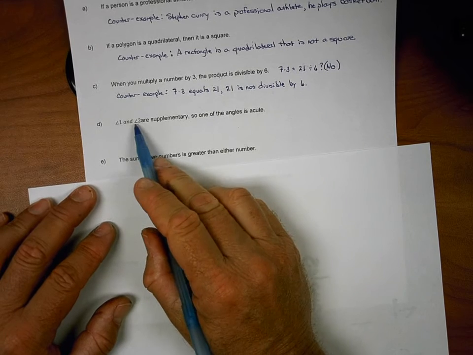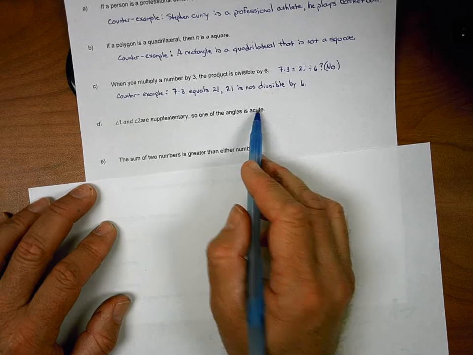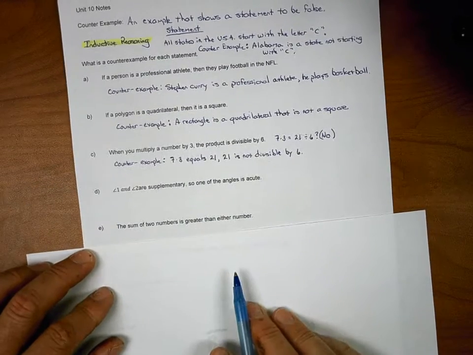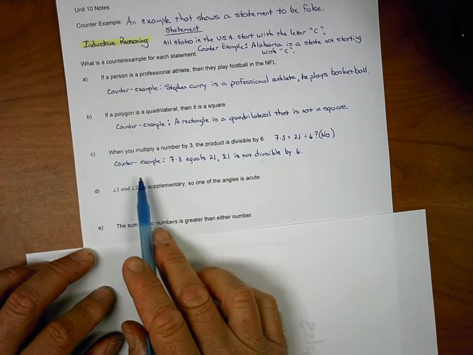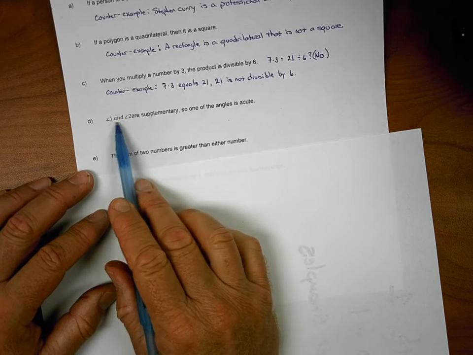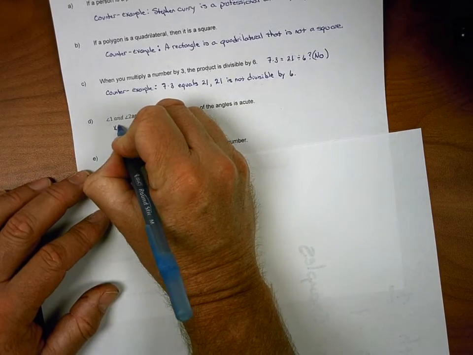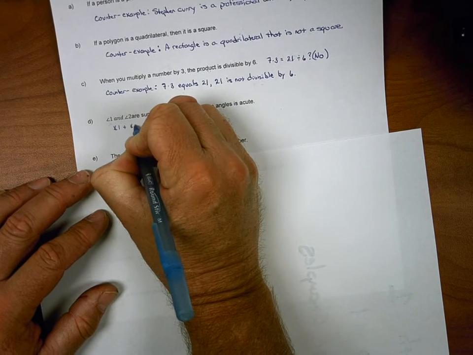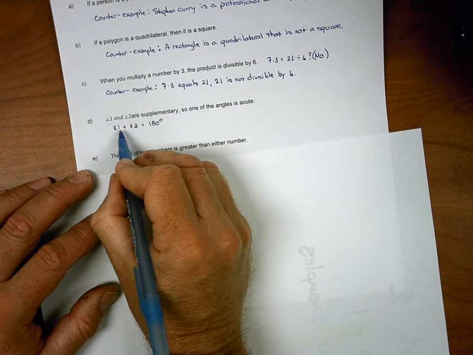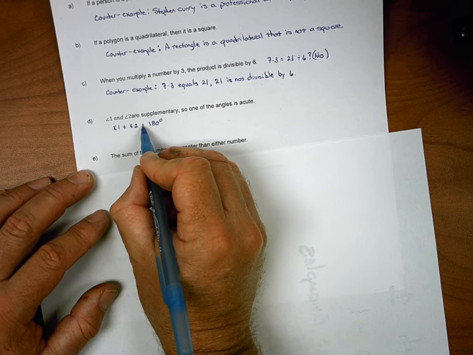So angle 1 and angle 2 are supplementary. So one of the angles is acute. Okay, so we have to use our inductive reasoning. Once again, inductive reasoning means we're going to use basic thinking, relying on prior knowledge. So what does that mean if angle 1 and angle 2 are supplementary? Remember, supplementary means that the 2 angles add up to 180 degrees. So when we're saying angle 1 and angle 2 are supplementary, when I add them up, they're going to be equal to 180 degrees.